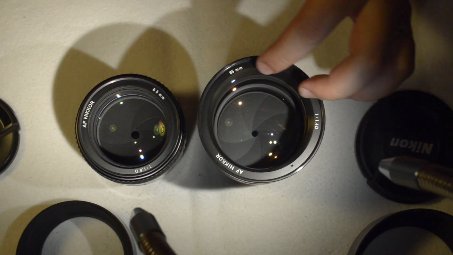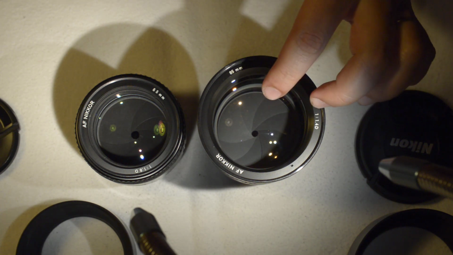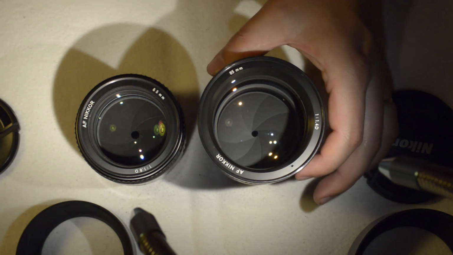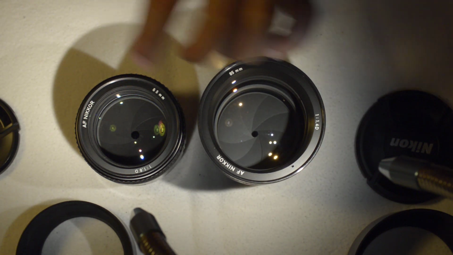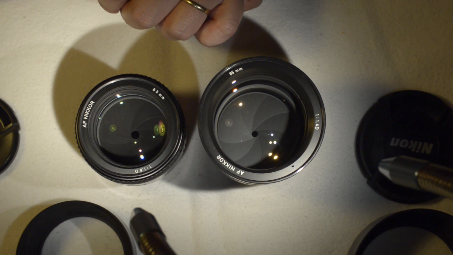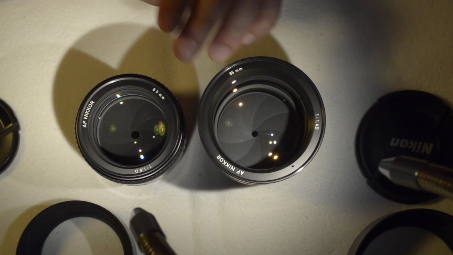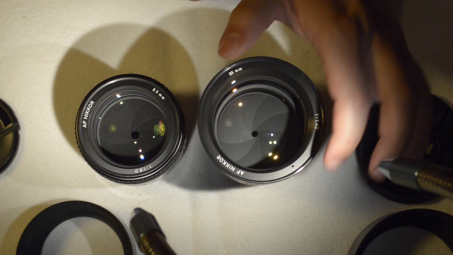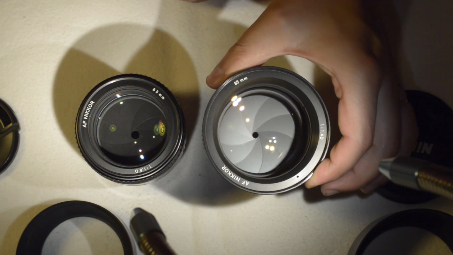And if you take the equivalent aperture between these two lenses, the area of the 1.4's aperture is about 60% larger than the 1.8D. So this is obviously an advantage in low light, because this means 60% more light is passing through this lens.